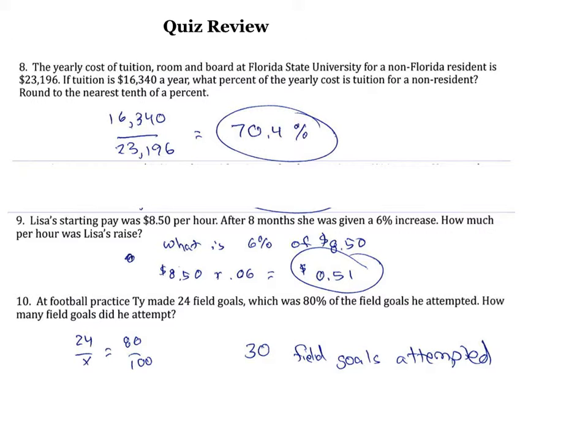So again, we've got our ratio that's comparing field goals, 24 over some unknown number. So 24 over x. We're going to set that in proportion to 80% because these two ratios are equivalent. 80% as a ratio is 80 over 100. So when we cross multiply and solve, we come out with 30 field goals that were attempted.